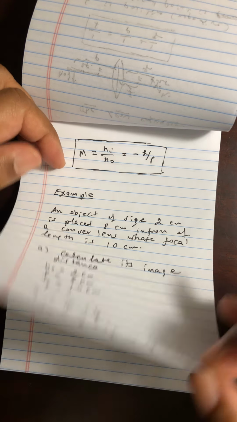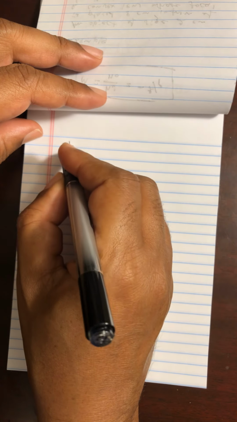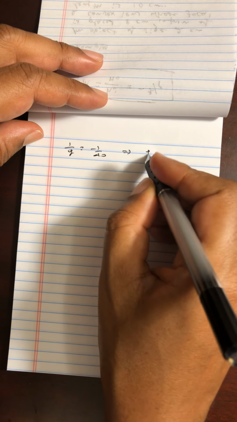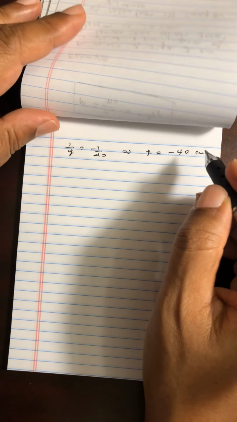So 1 over Q is negative 1 over 40, that implies Q is negative 40 centimeters.